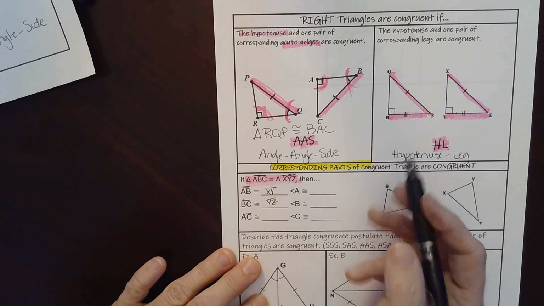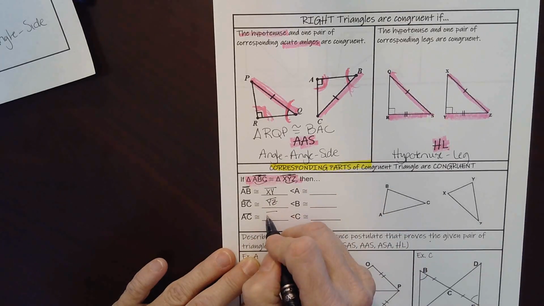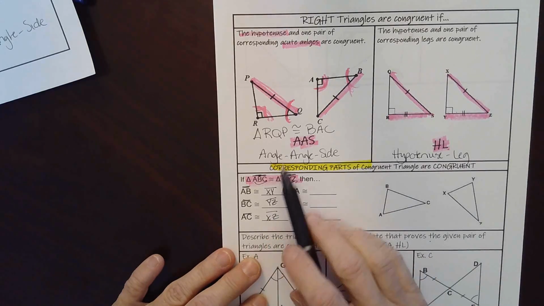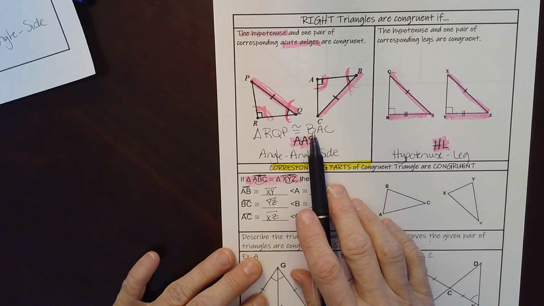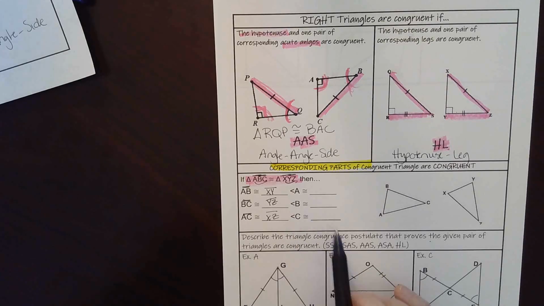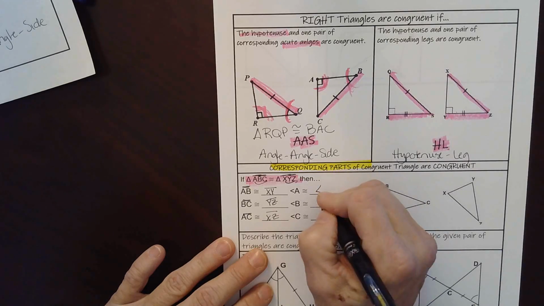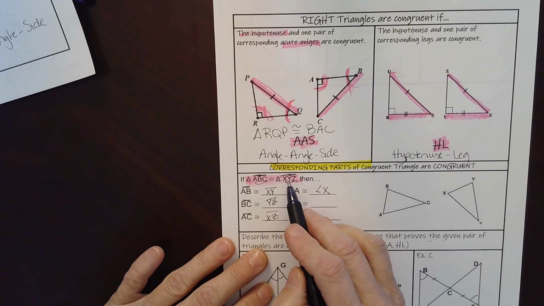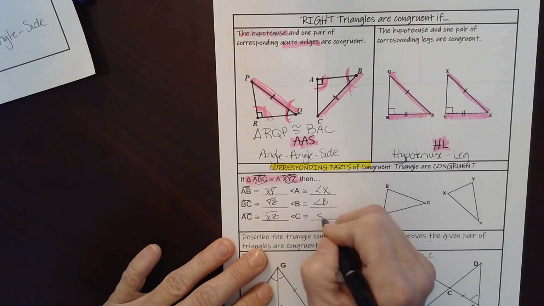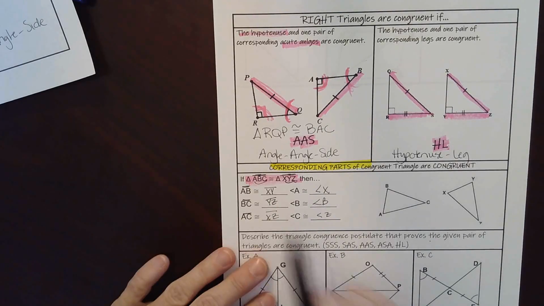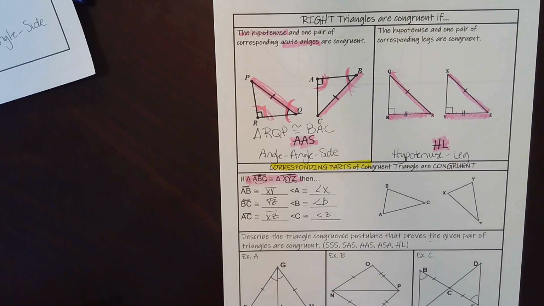Side AC will be congruent to side XZ. That's why early on, writing this congruent statement, how you write them, is very important. Finishing this out, angle A would be congruent to angle X, angle B congruent to angle Y, and angle C will be congruent to angle Z. So corresponding parts of congruent triangles are congruent.